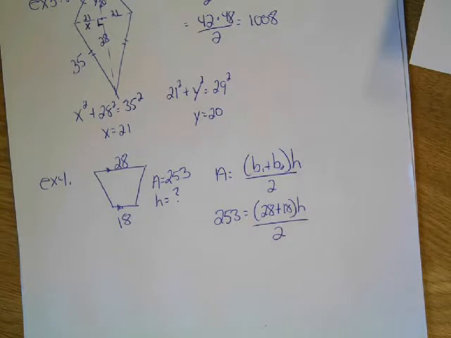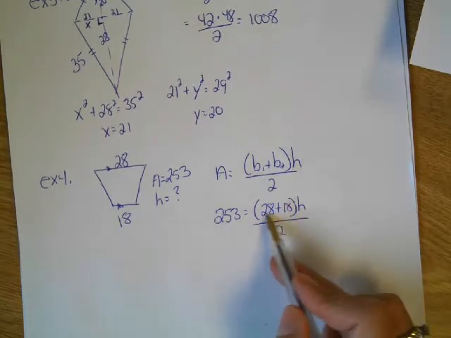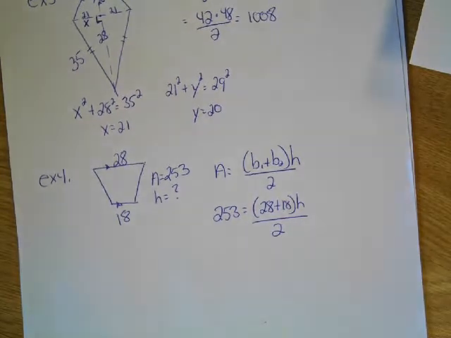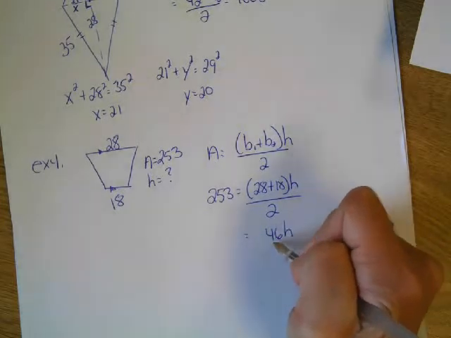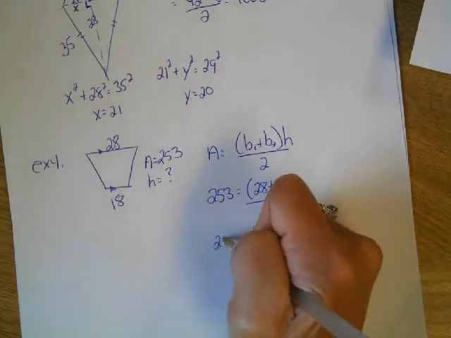Okay, so now we work backwards. Well, first, order of operations, I'm going to add these two together first. 28 plus 18, that's 46. 46H divided by 2 is 253.